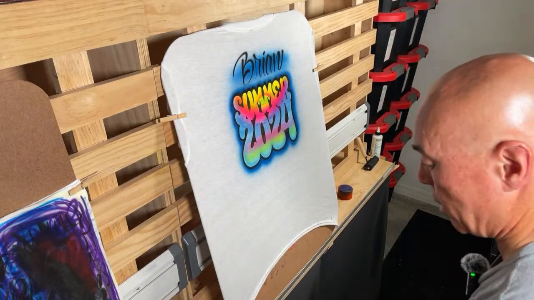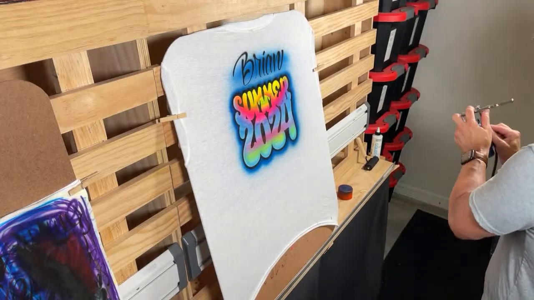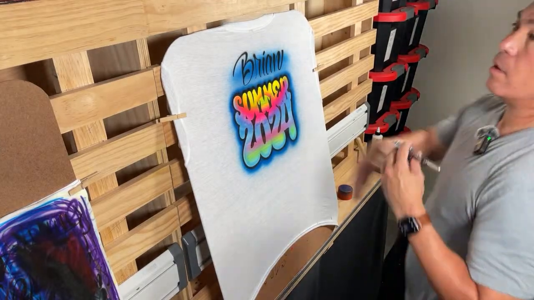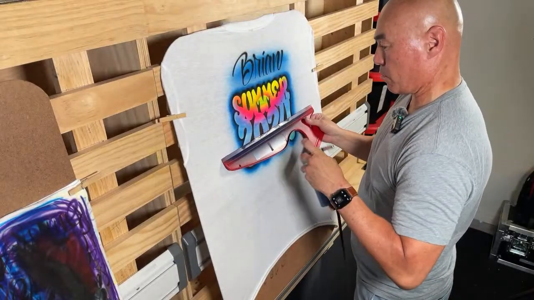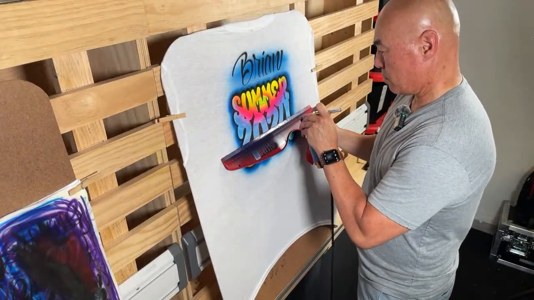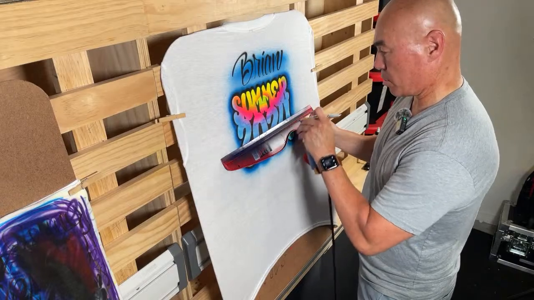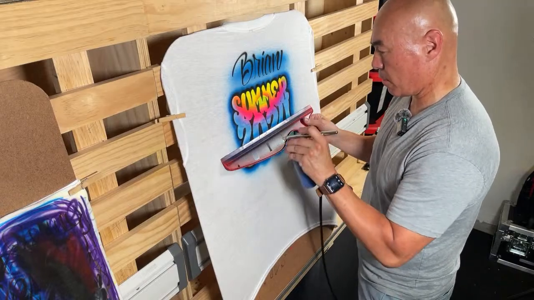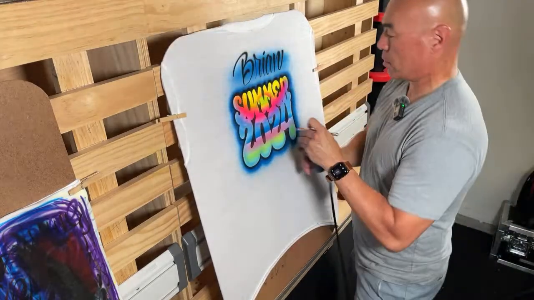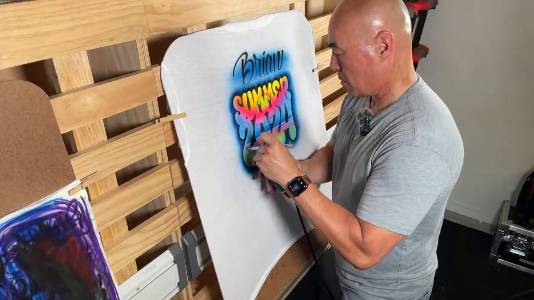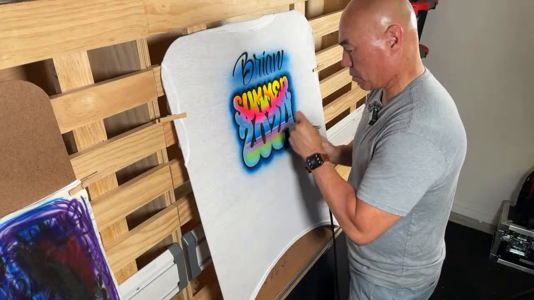Then I'm going to go ahead and add a little bit of darker blue into it, kind of set it off a little bit. I thought the light blue would work, the Caribbean blue, but it needs a touch more of the darker. There, that'll set it off right there. And add some lines into it.